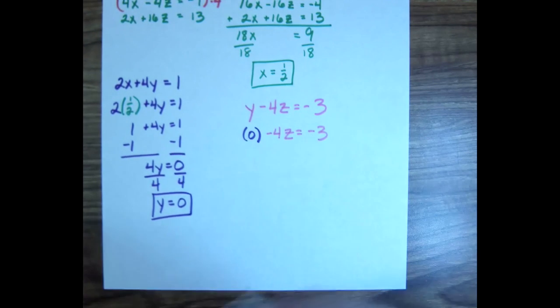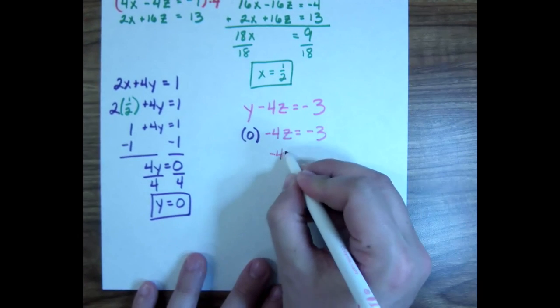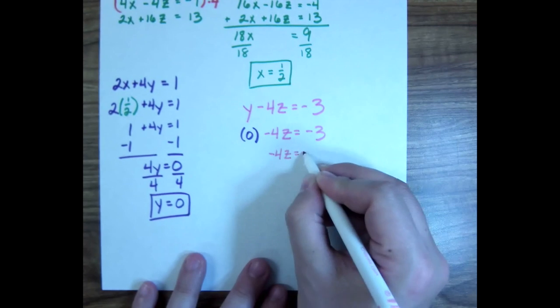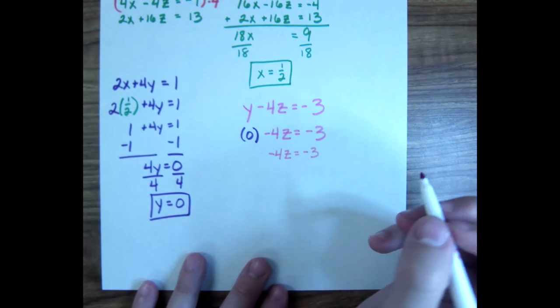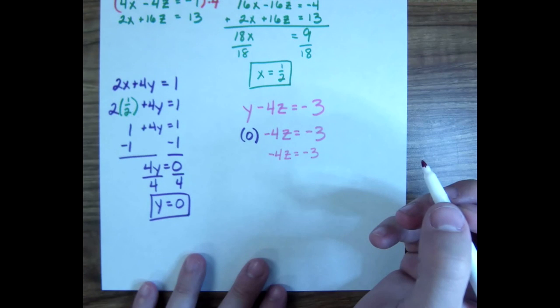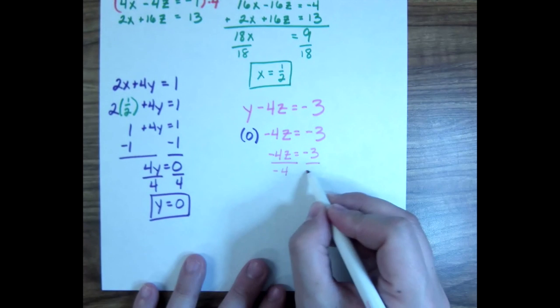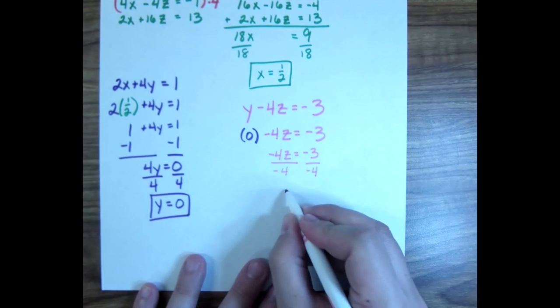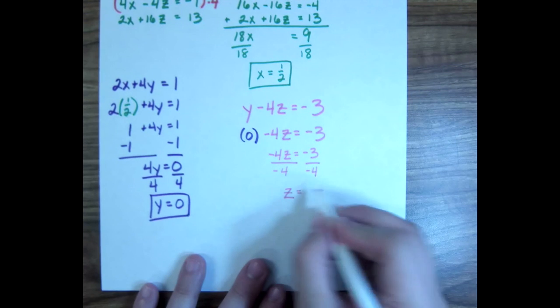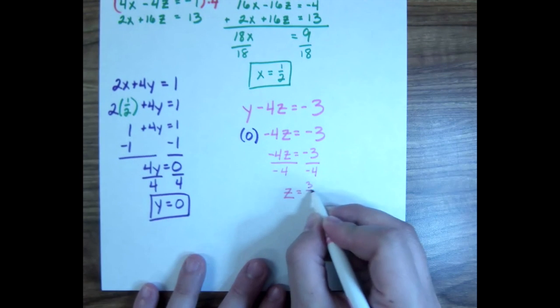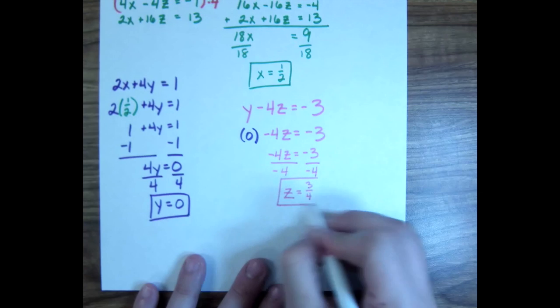So 0 minus 4z is negative 4z. And divide by negative 4. Good. z equals, and then negative divided by negative is positive, so positive 3/4.